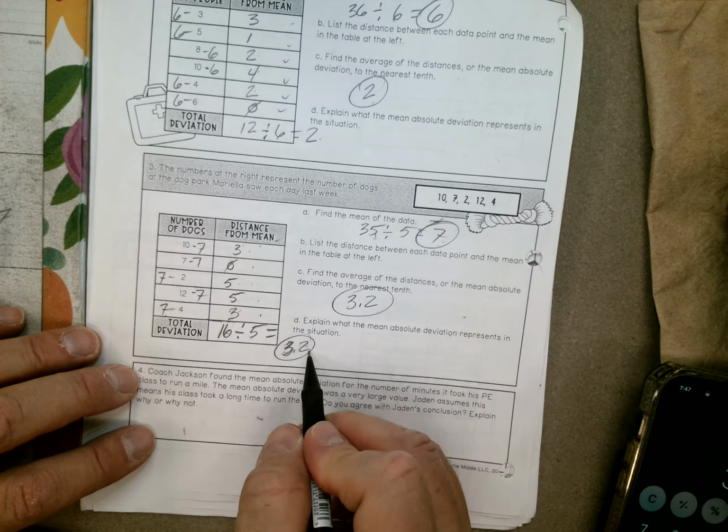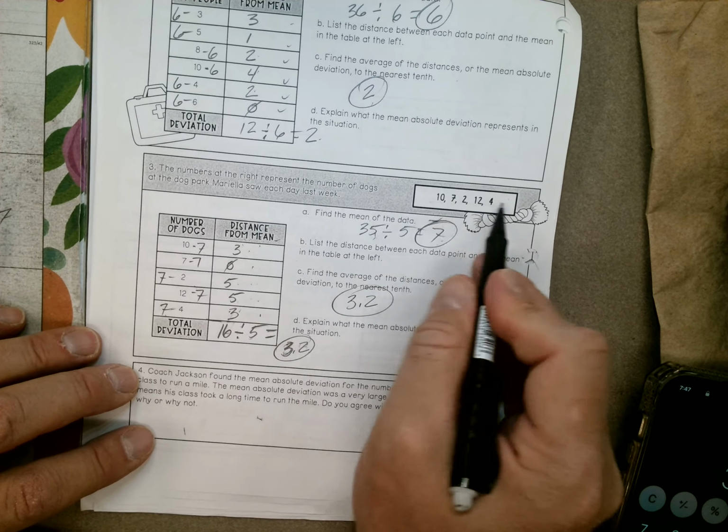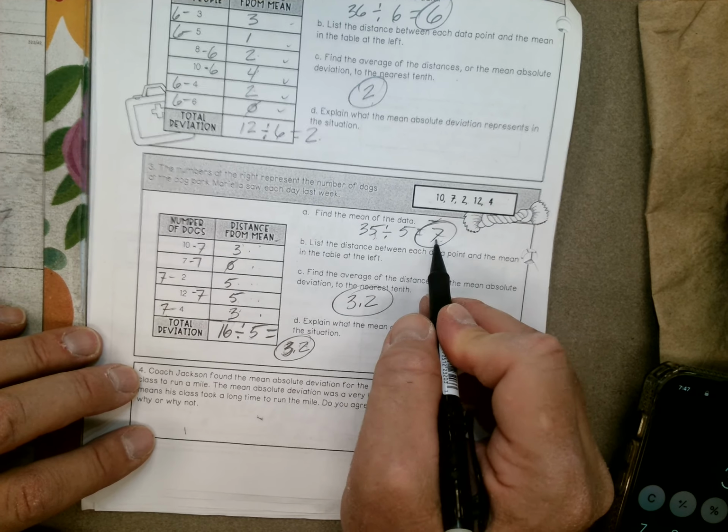And what does that represent? That represents the average distance these numbers are from the mean. All right, let's take a look at number 4.